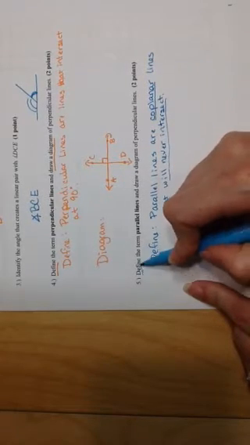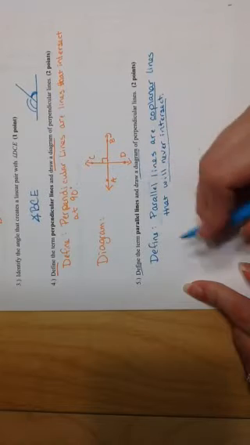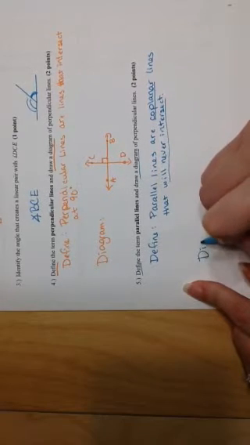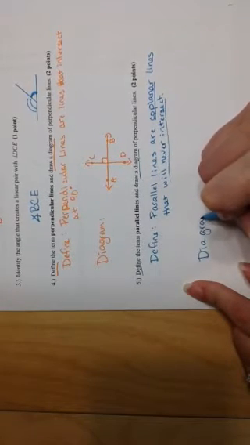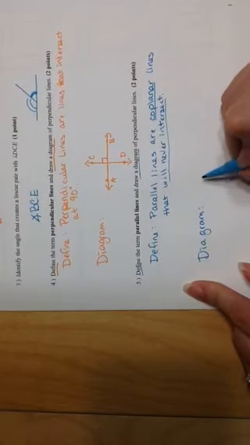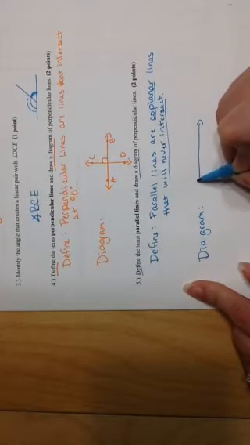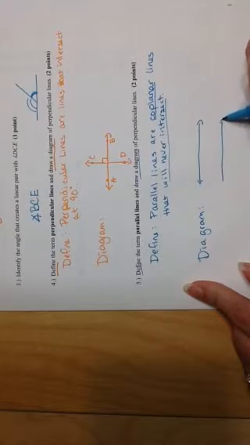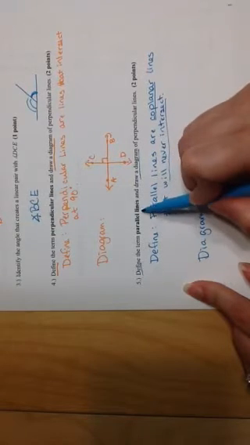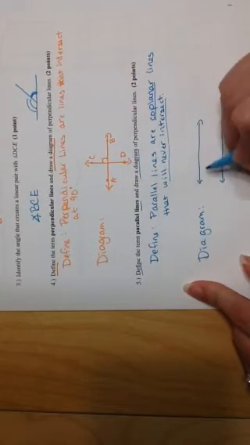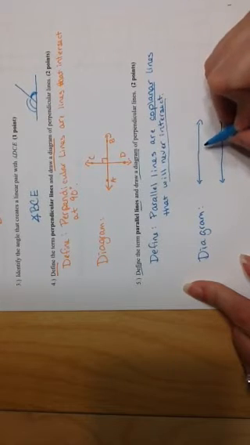And then again, they wanted me to define and then draw a diagram. So my diagram could look like this. Again, they wanted me to draw parallel lines, so I'm adding my arrows.